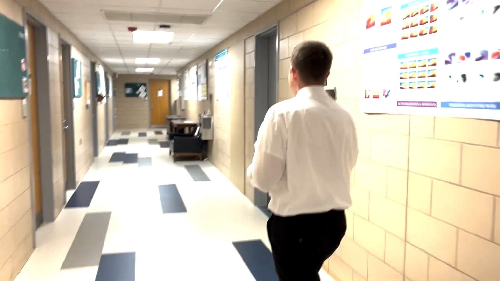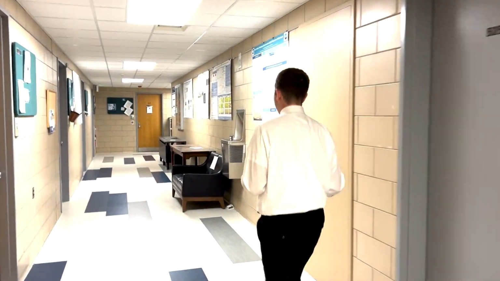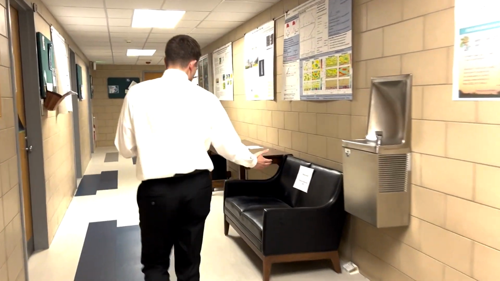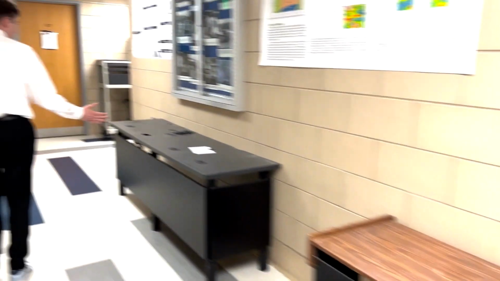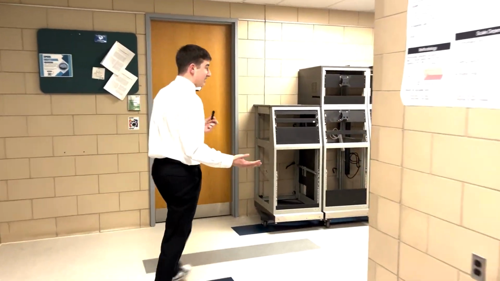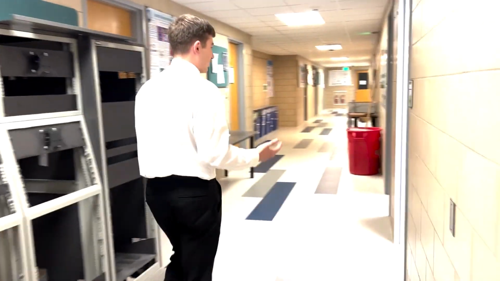So now we're in the hallway of the 5th floor of Walker. A lot of the furniture that we use within the studio is out here in the hallway, and that is going to be getting put back into the studio once the renovations are all set and done.